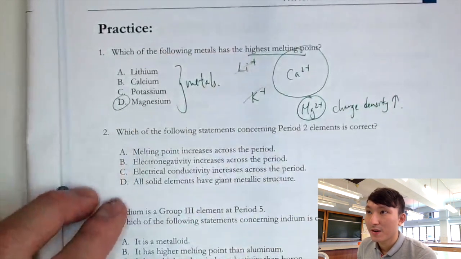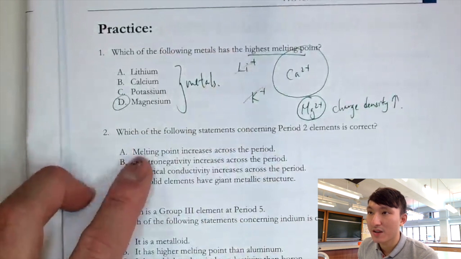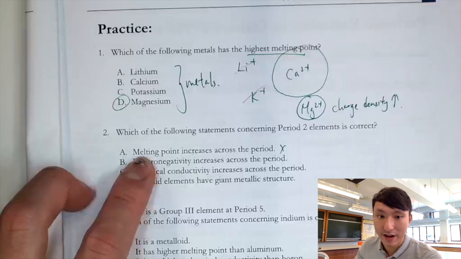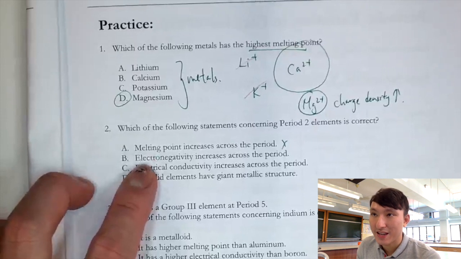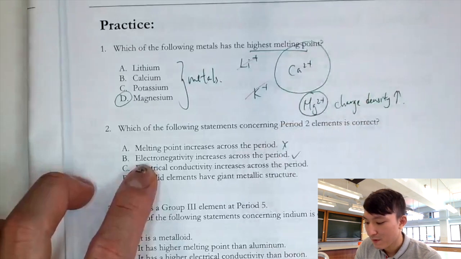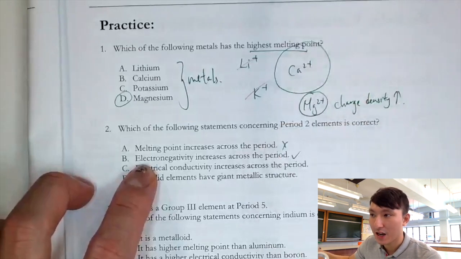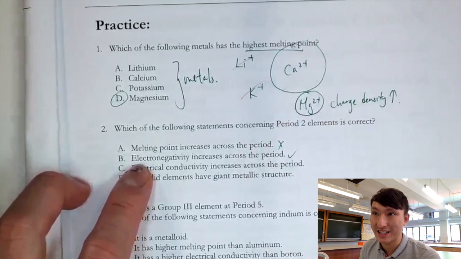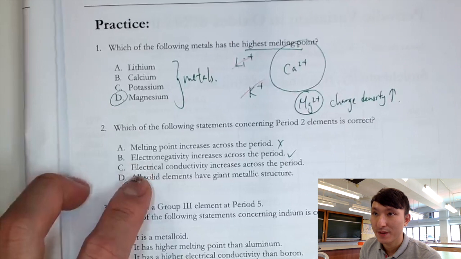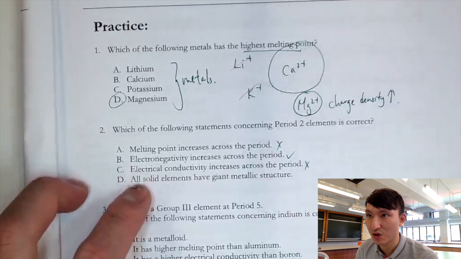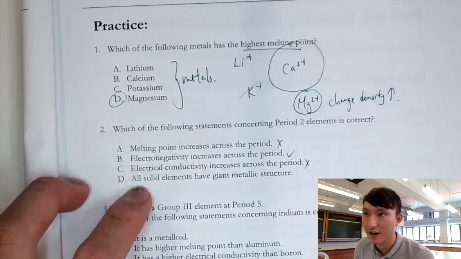Question 2 here. Period 2 elements, melting point increase across the period? No, okay? Because across the period on the right hand side we have the non-metals which have low melting point. Electronegativity increase across the period? Yes, this is correct. Remember the top right hand corner? That means going up and going to the right hand side will both increase the electronegativity. And C here, not correct, because the non-metals cannot conduct electricity except graphite, right?